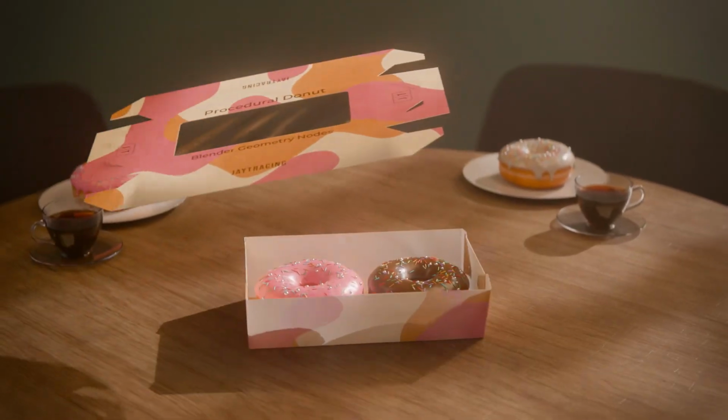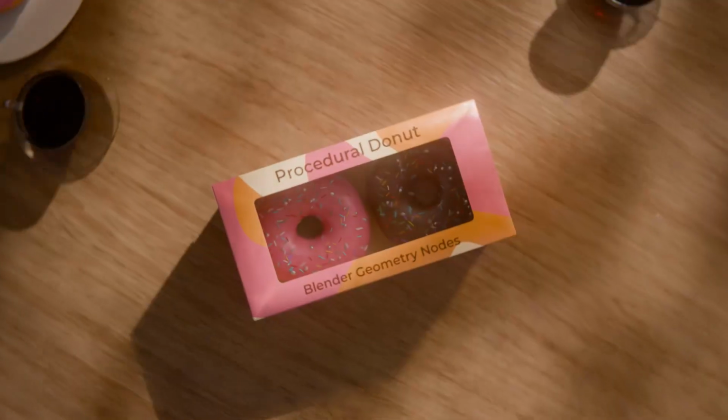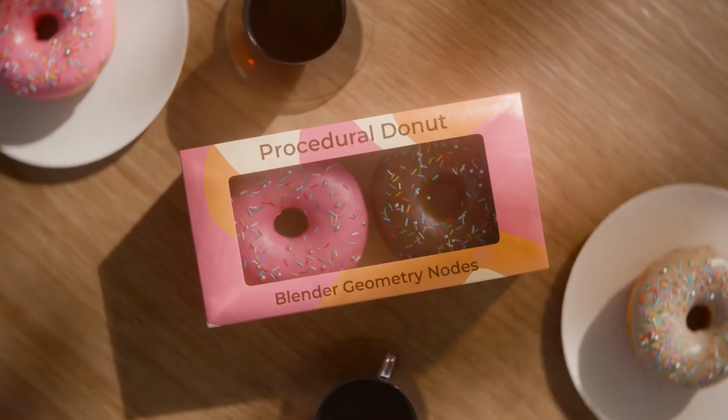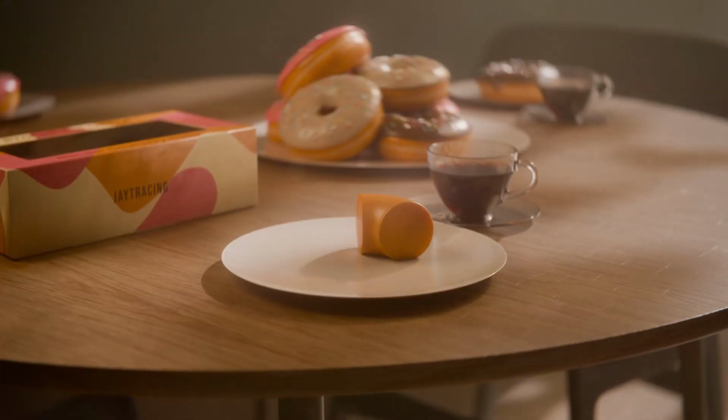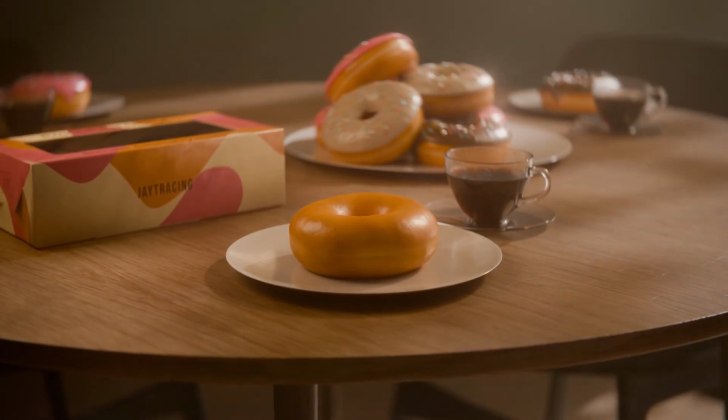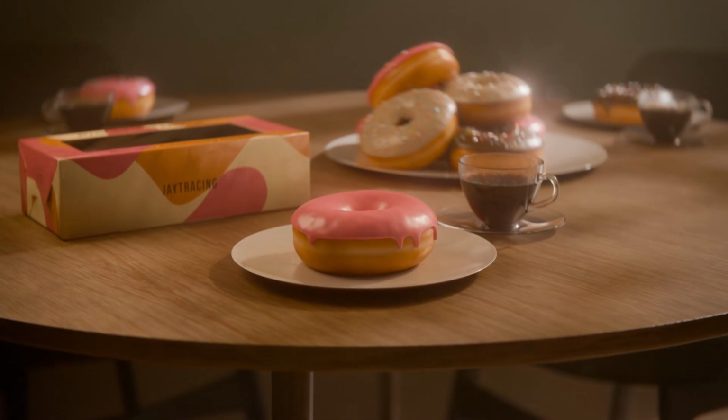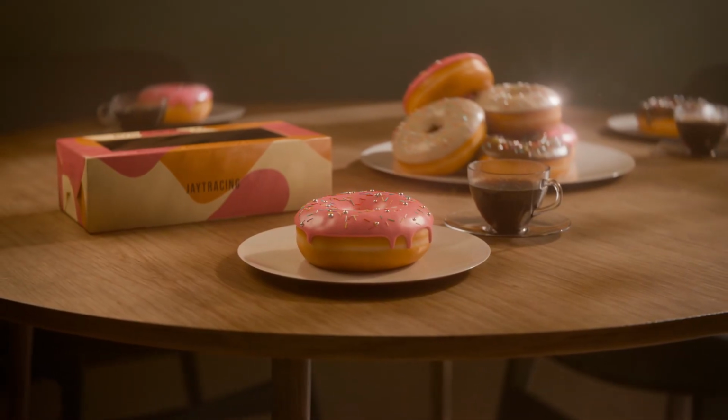Hey and welcome back to creating the procedural donut in GeoNodes. Last time we made the icing for the donut with the drips and everything. If you haven't seen that video, go ahead and check that out because today we're gonna start putting some sprinkles on top of the donut. So let's go into Blender and see how that's done.